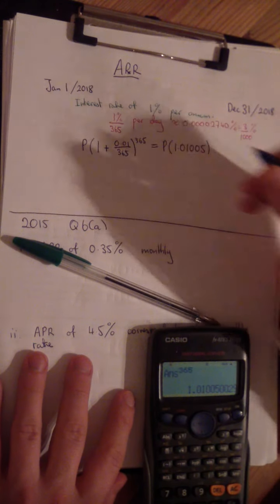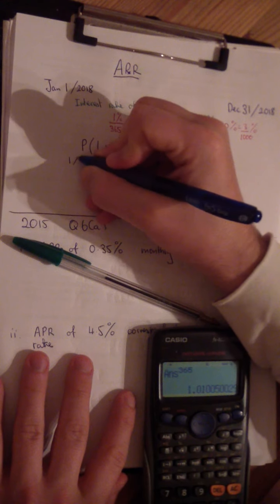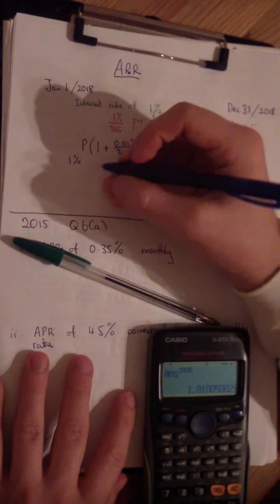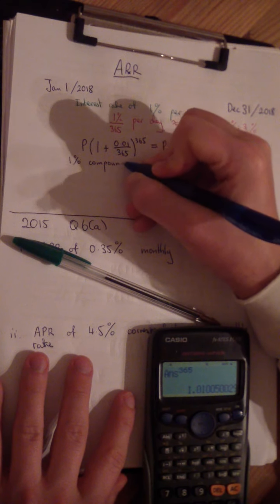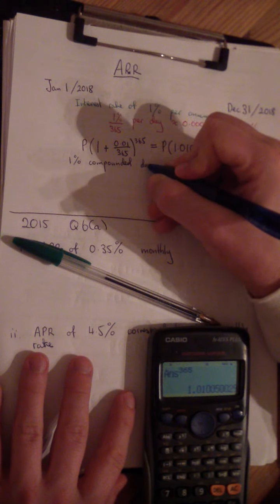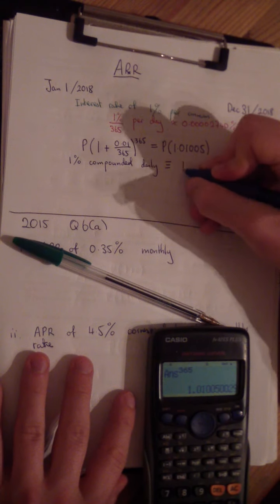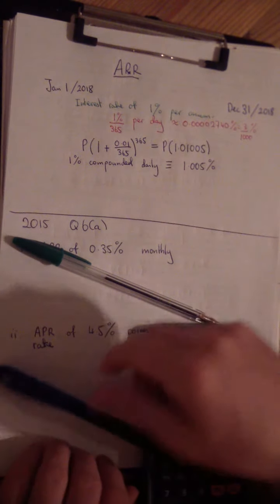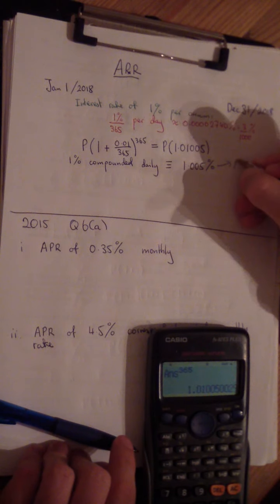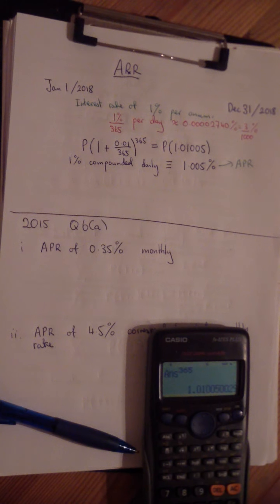So 1% compounded daily is equivalent to 1.005%, and this is called the APR, the annual percentage rate. In other contexts it might be called the annual equivalent rate.